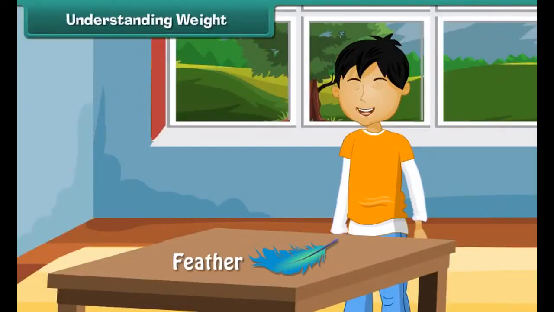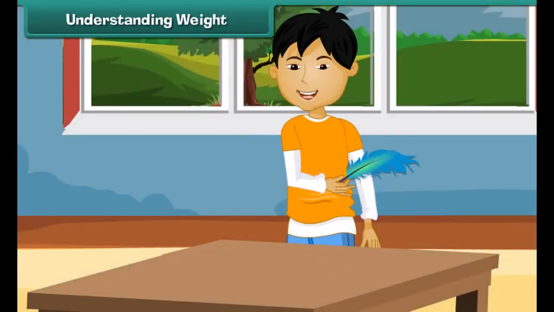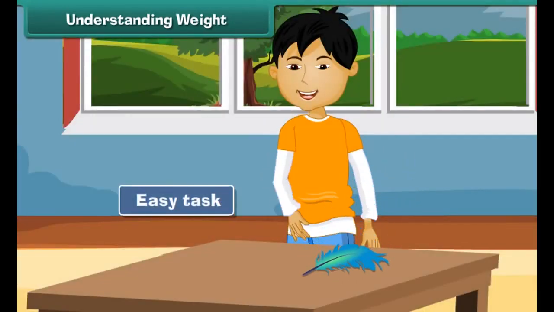Objectives. At the end of this lesson, you will be able to tell a lighter object from a heavier one, use a balance to compare the weights of two objects.